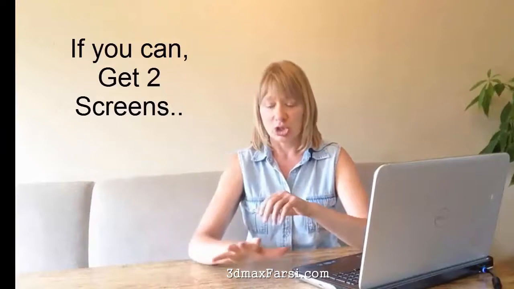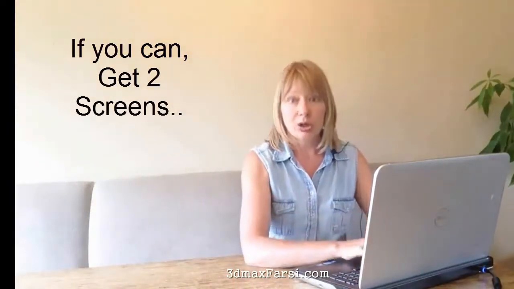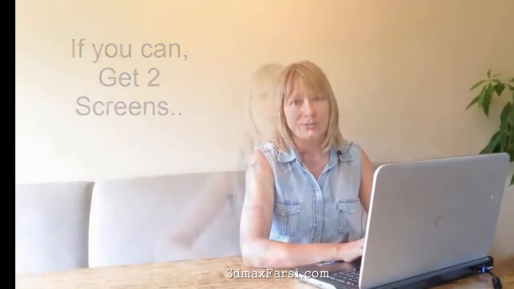Second, print out the manual so you can follow along and take notes. It's also located in the class resources. And third, if there's any way you can swing it, see if you can figure out a way to watch the lessons on one screen so that you can simultaneously work along on your own computer on another. Now, get ready to have fun and learn an amazing tool.